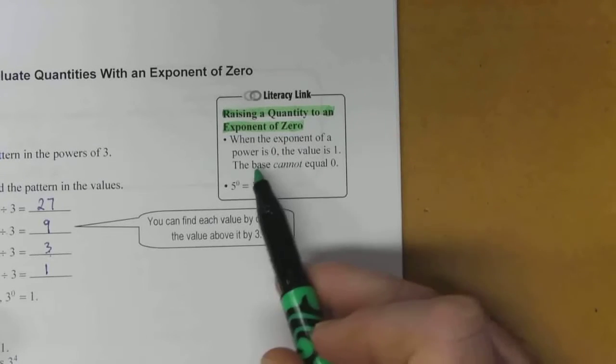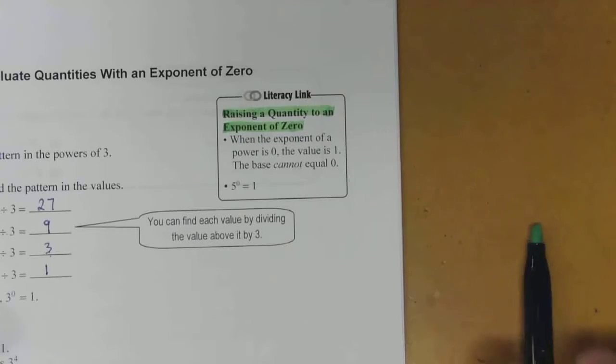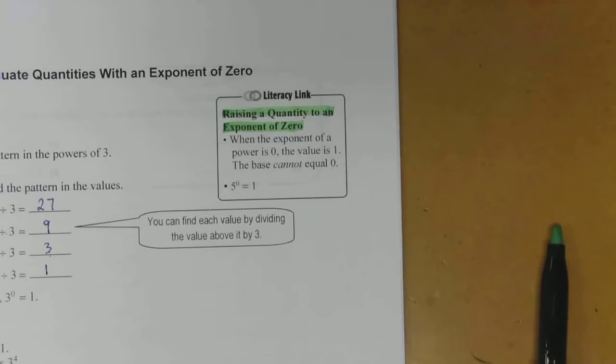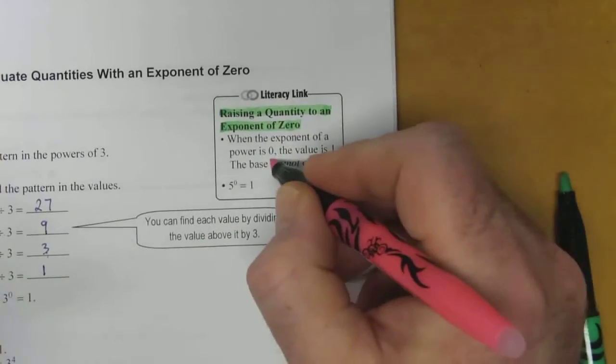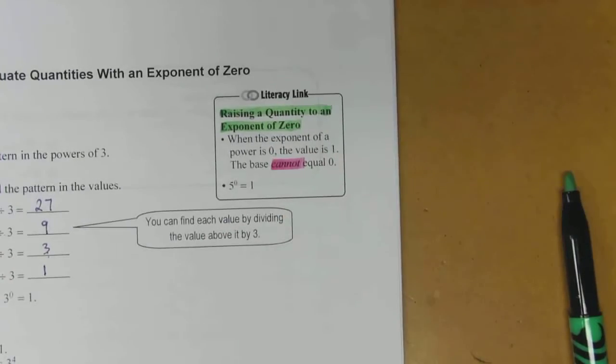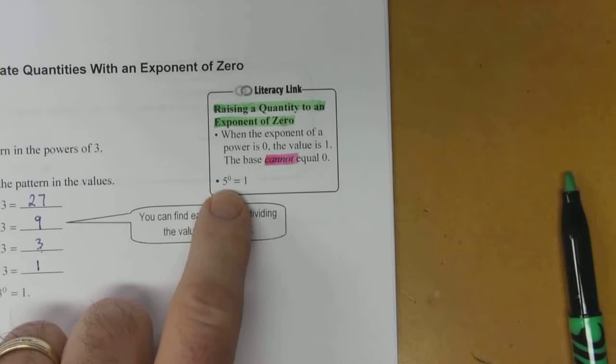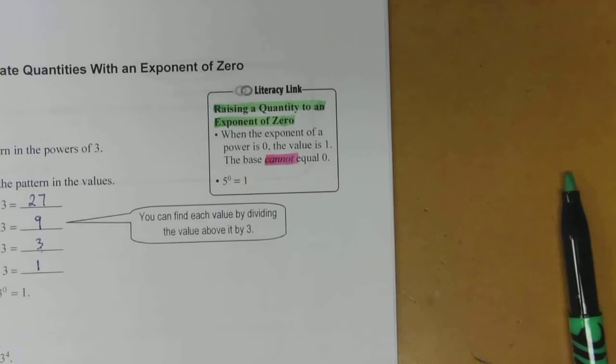The only catch is that the base cannot equal 0. Cannot equal 0. So, for example, 5 to the 0th power is 1. A million to the power of 0 is going to equal 1. Doesn't matter what your value is as a base. If your exponent is 0, then that evaluates to 1.